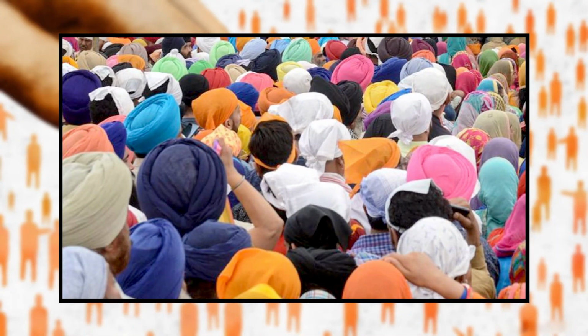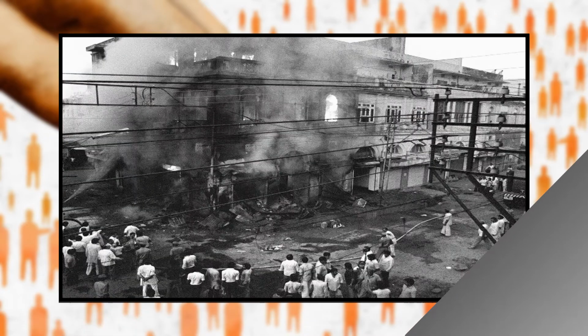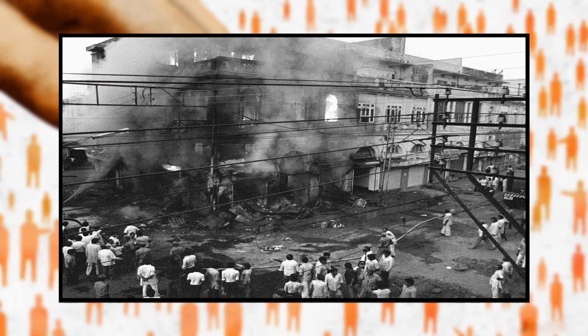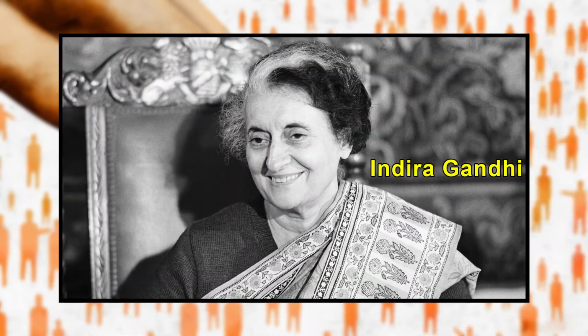Sikhs, finally, were never considered as a religious minority until the Sikh massacre in 1984 after Indira Gandhi's murder on 31st October, which posed the question of their security.